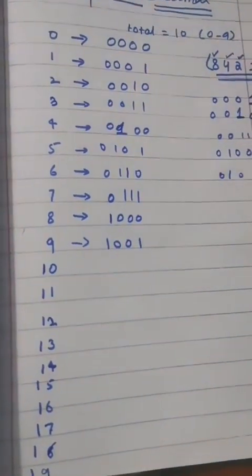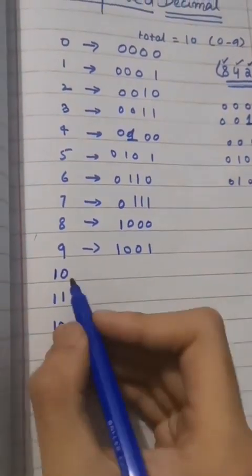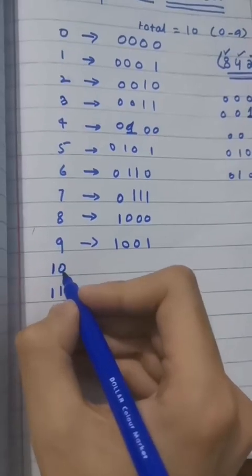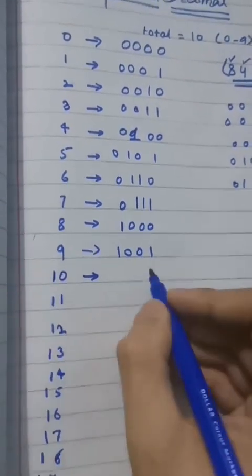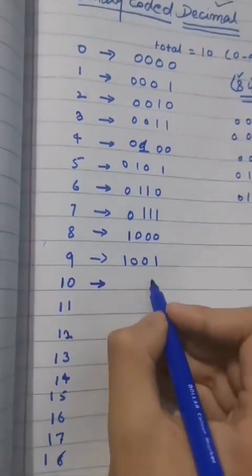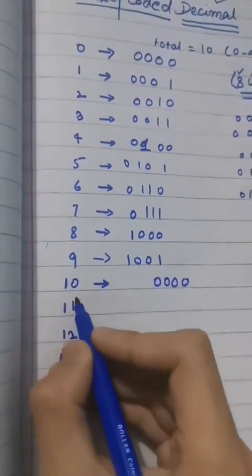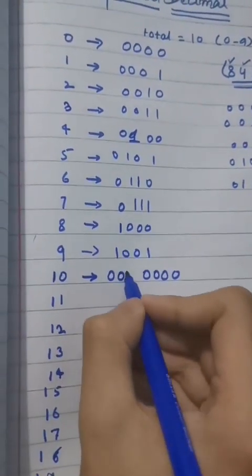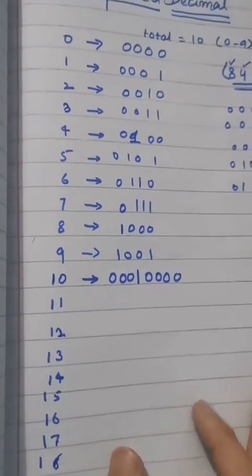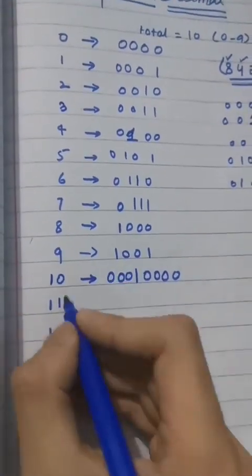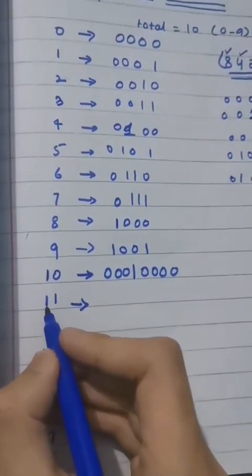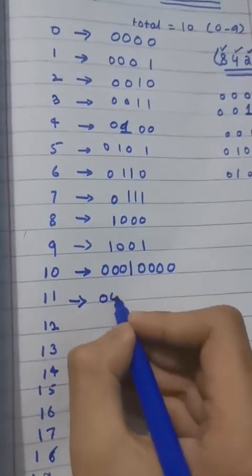So what you need to do is to break this number into 2 parts. To break this number into 2 parts, we have 1 and 0. So just write the equivalent binaries of 1 and 0. For 0, the binary will be all zeros, and for 1, the binary will be only a single 1 in the end. So this is the equivalent binary code, BCD code, for 10.